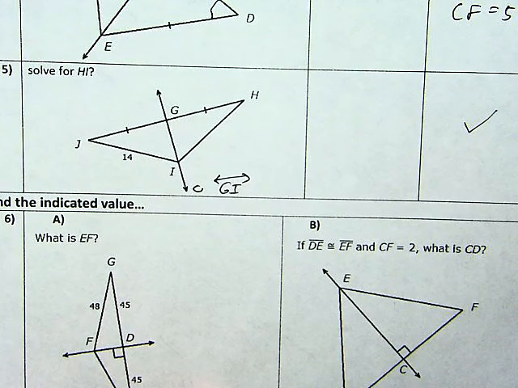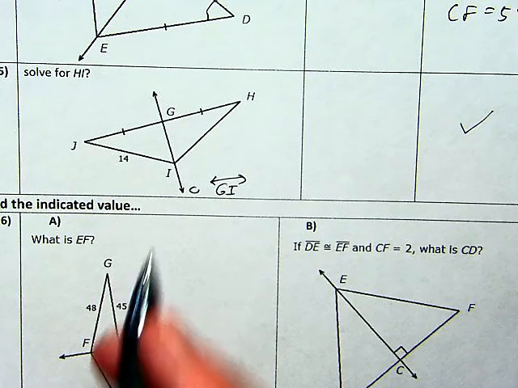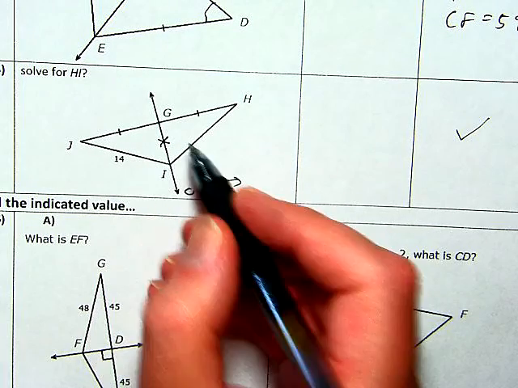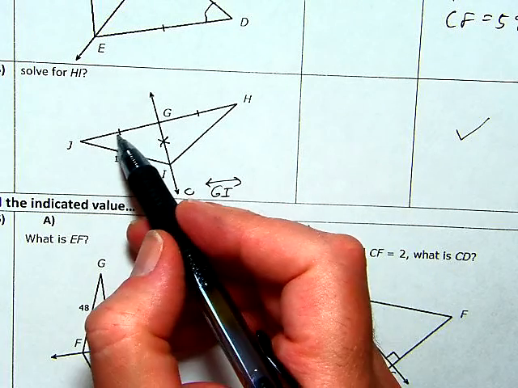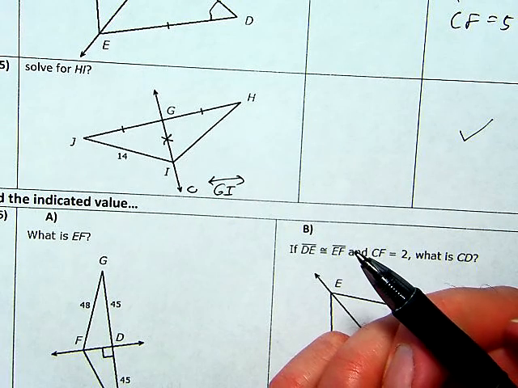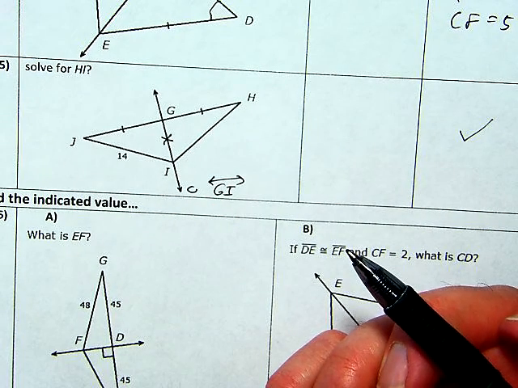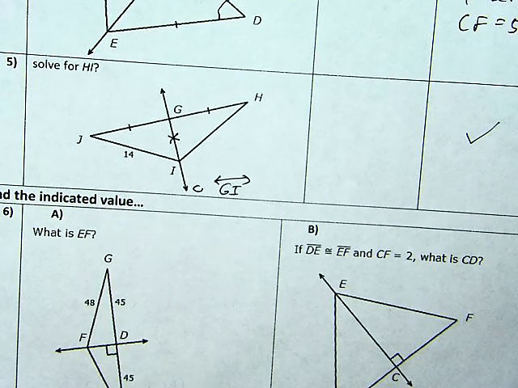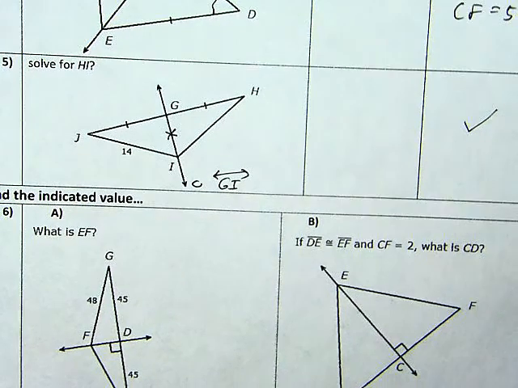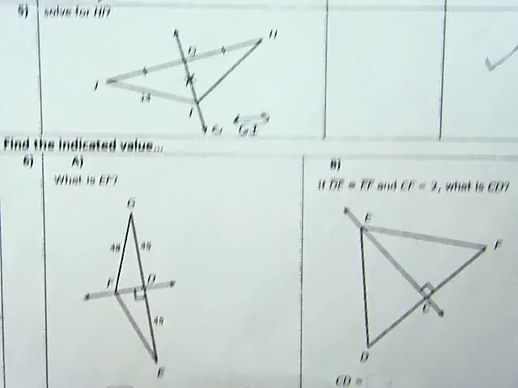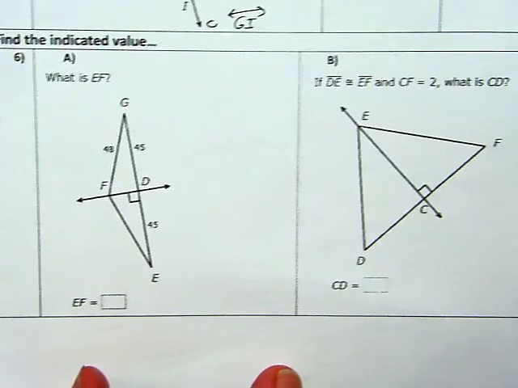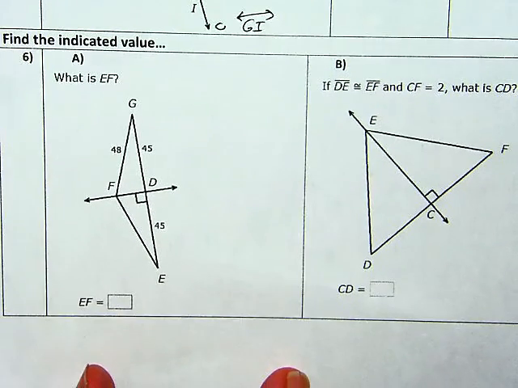And in fact, we know GI is congruent to itself, so we've got side, side, side, but we don't have a third side or an angle anywhere. So we cannot solve for HI. We don't have enough information to be able to. The next two problems ask us to find the indicated value.